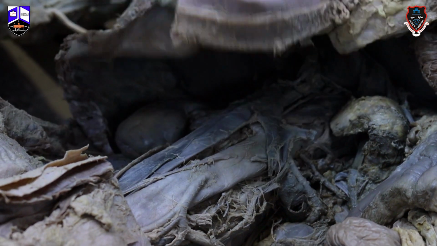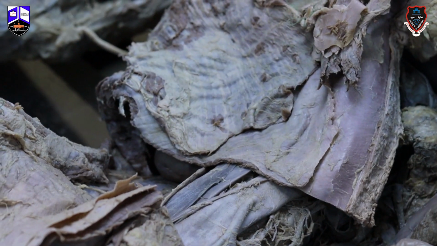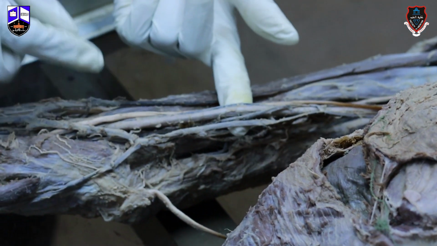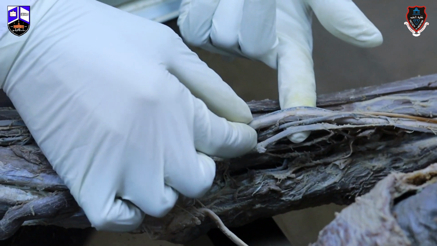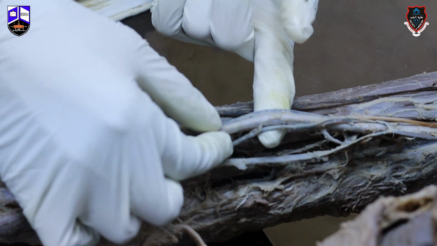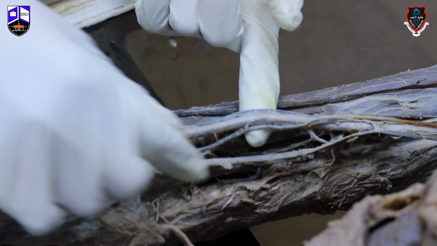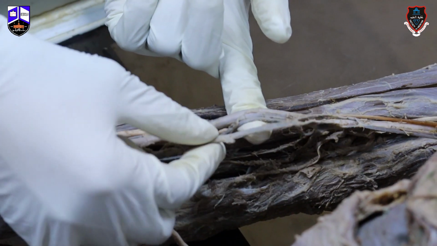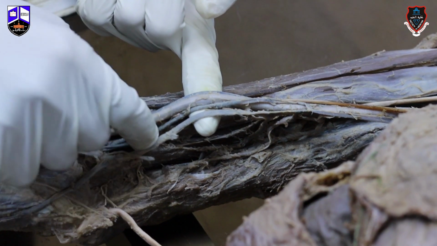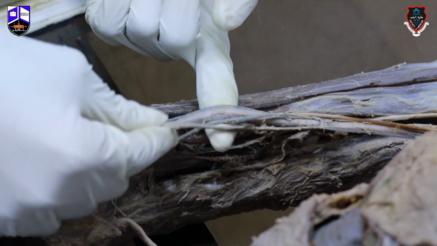Now let's see another example for an artery and vein. As you can see here, the middle one, which is lighter pink, is the artery, thick and recoil, while the darker and collapsed ones are the veins. So this is the artery and those are the veins.